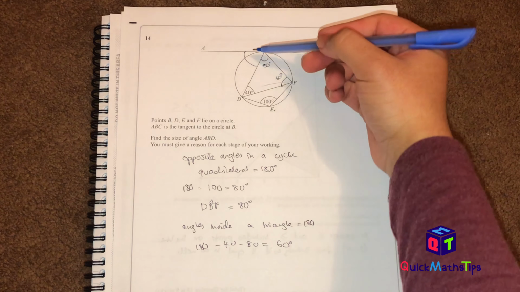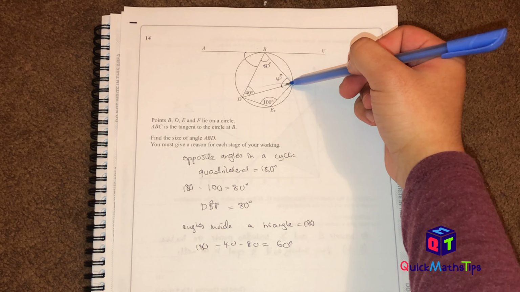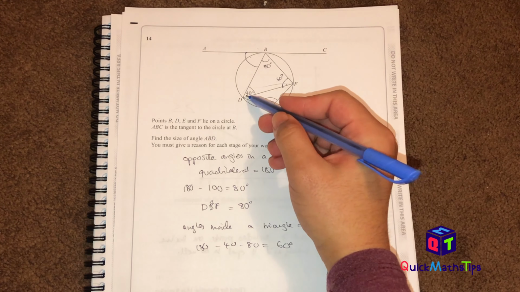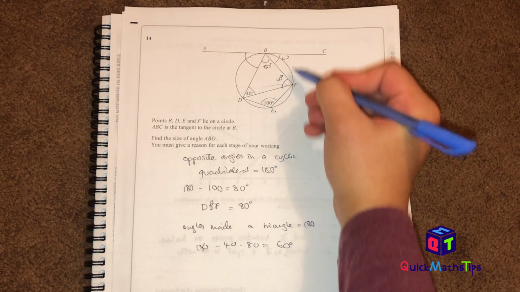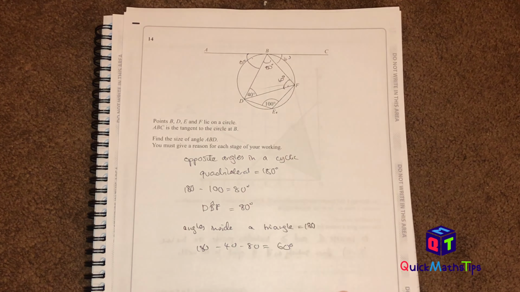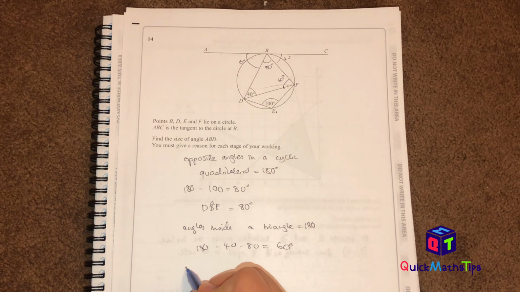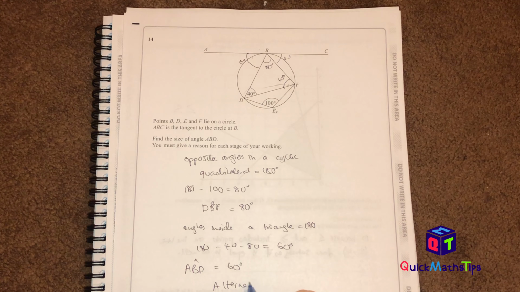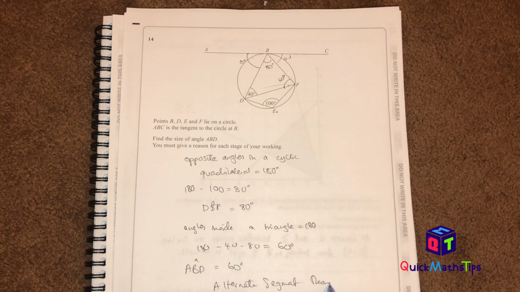Last but not least, this angle is going to be the same as that angle because of the alternate segment theorem. Okay, this one would be the same as that one, 40, and this one would be the same as that one, 60, because of the alternate segment theorem. So I'm going to say ABD is equal to 60 degrees because of the alternate segment theorem. Okay, and that's our circle theorem question.